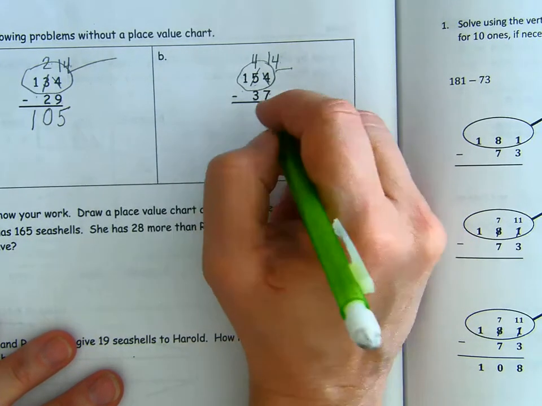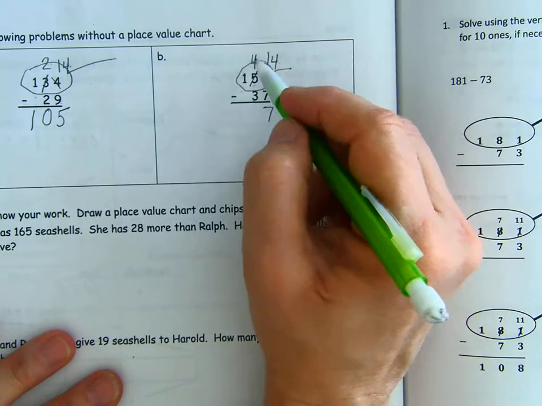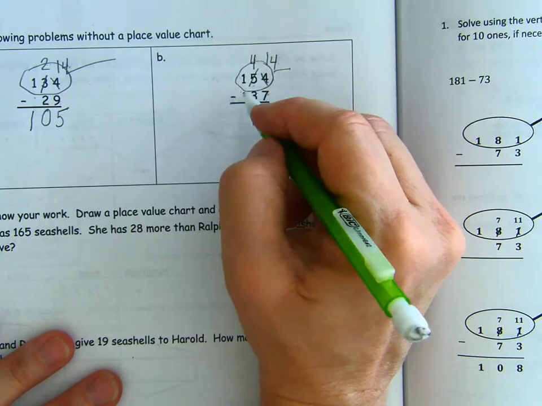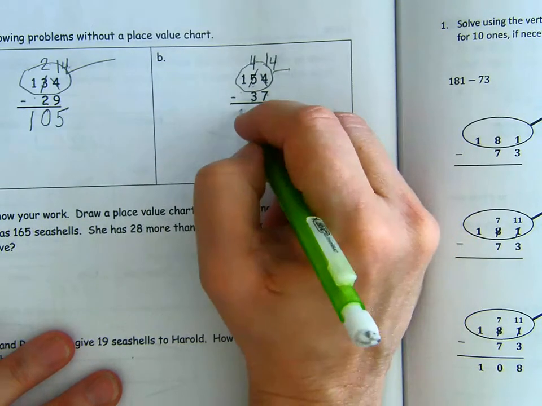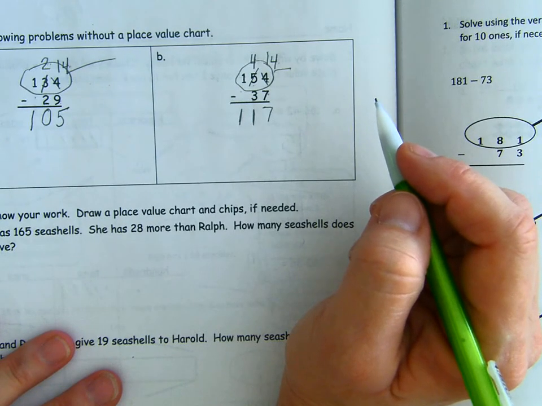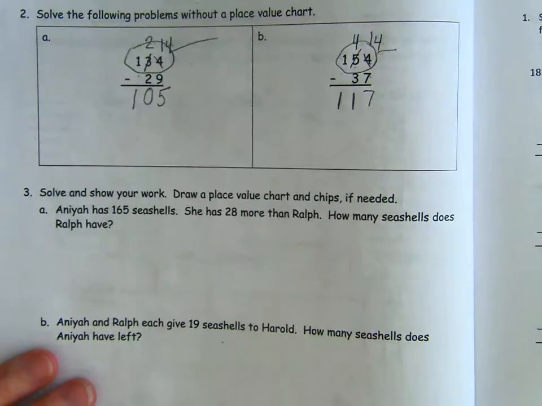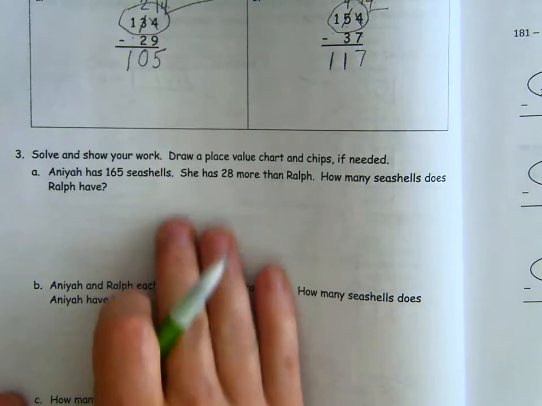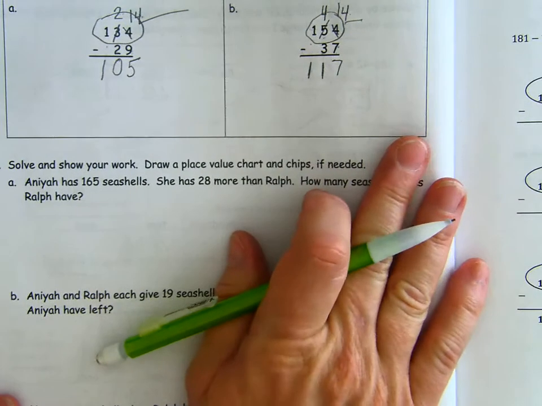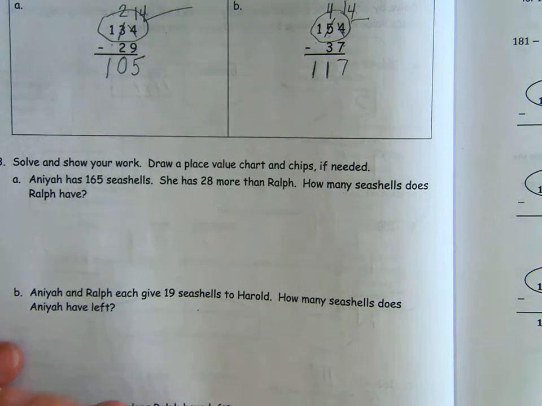So 14 minus 7 is 7. 4 minus 3 and 1 minus nothing. Look at that. We did it without place value chips. Now we're going to go down and do our word problems. And it says we can use our place value chips if we want to. So probably will. It helps us feel a little more comfortable sometimes.